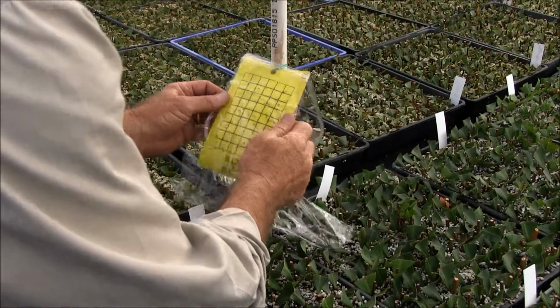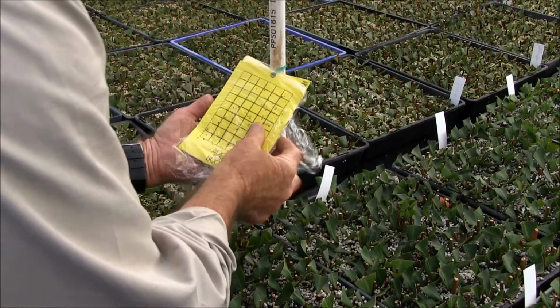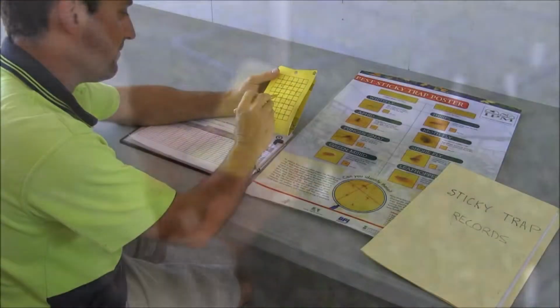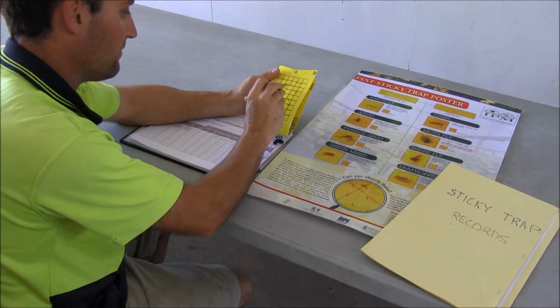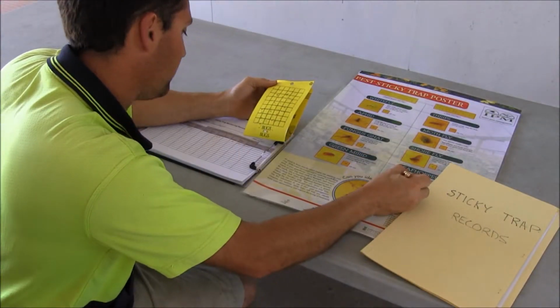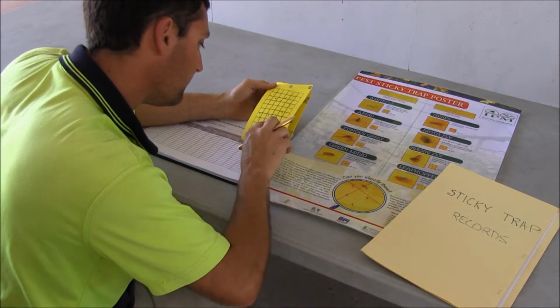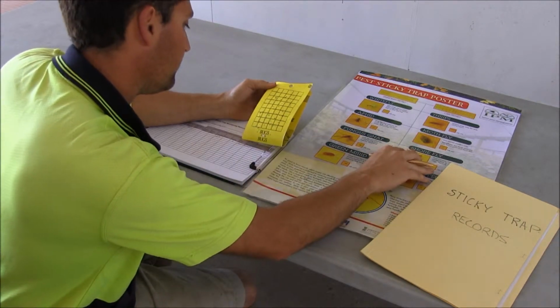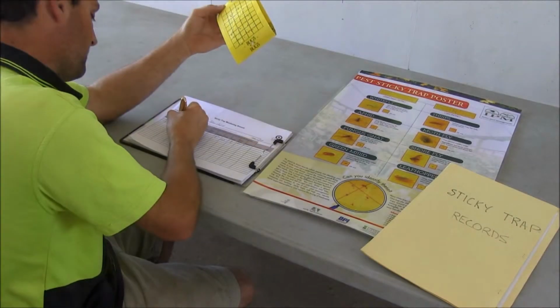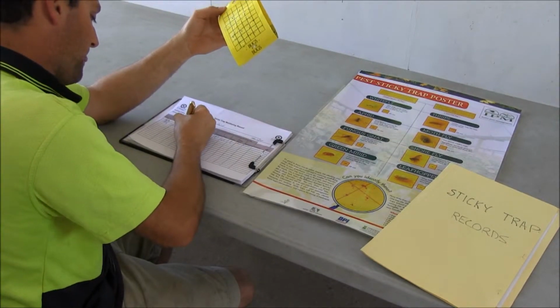Sticky traps can be loosely wrapped in clear plastic cling wrap and placed in a Ziploc bag if being stored for pest identification and counting at a more appropriate location. Use an identification guide to identify and record all insects present on the sticky trap. Make special note of any beneficial insects. Record pest numbers on the sticky trap monitoring record.